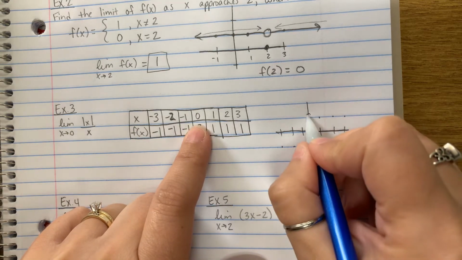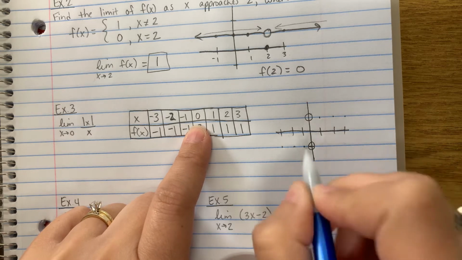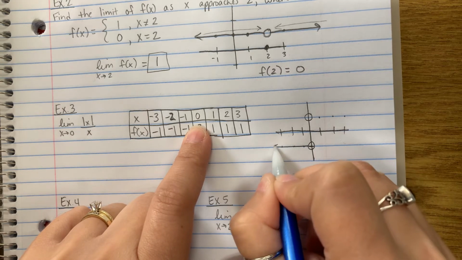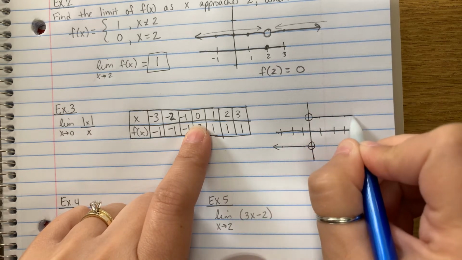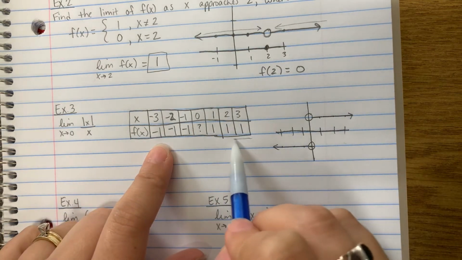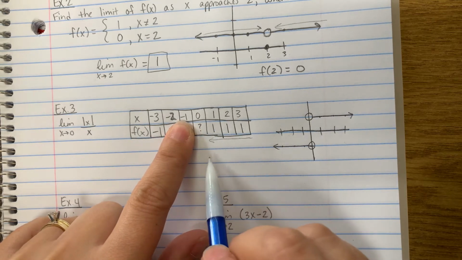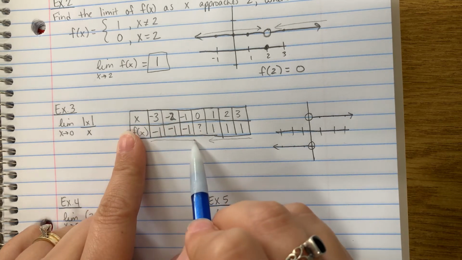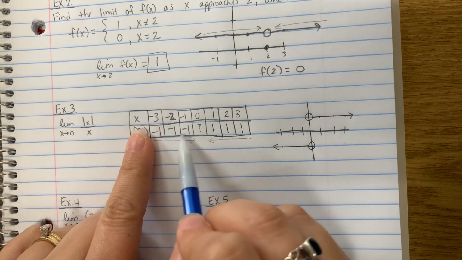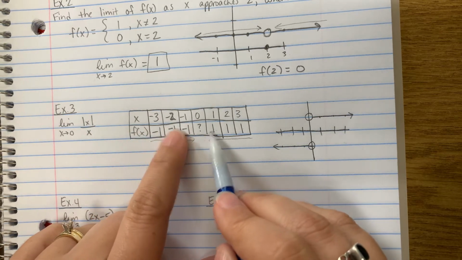So I kind of have these open dots at 1 and -1, and then I have this situation here and here. So the problem is, as I'm getting closer and closer to 0 from this direction, it looks like it's just going to be 1, 1, 1 all the way. And when I'm coming from this direction, it looks like it's going to be -1, -1, -1 the whole way. So here, these don't match.